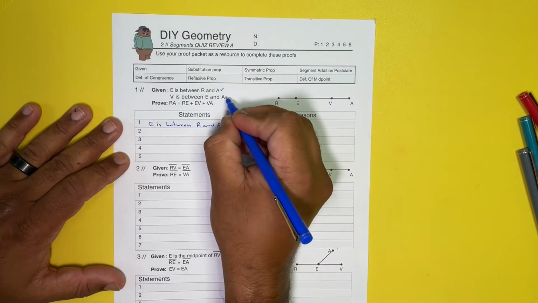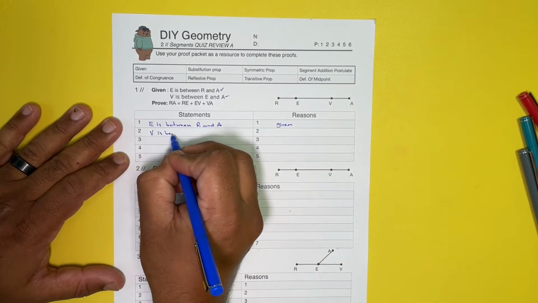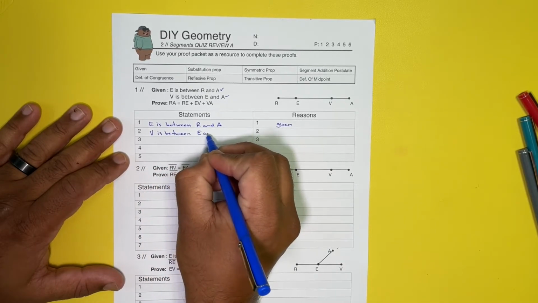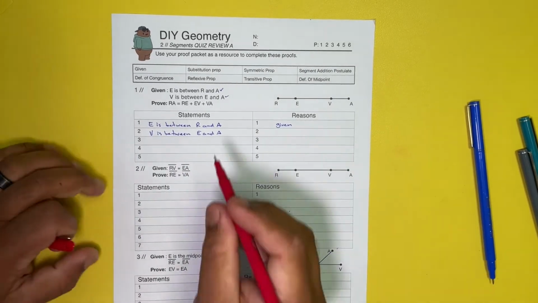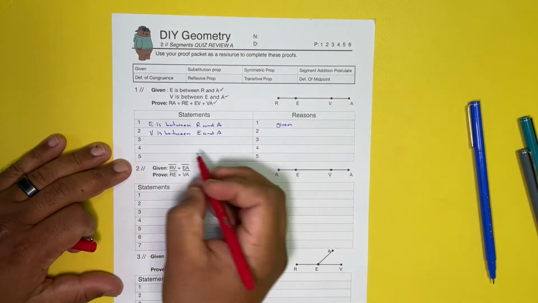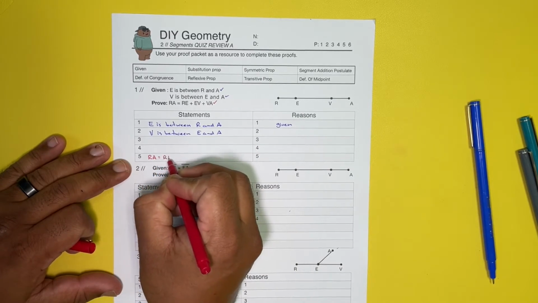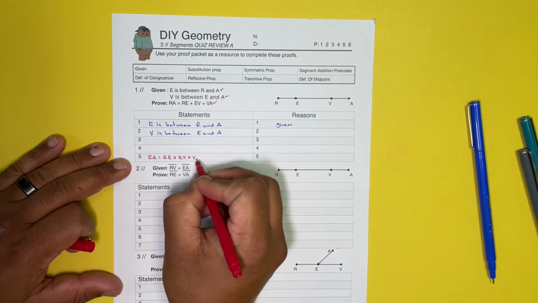I've got a second given. Let's write that one down. V is between E and A. And then in terms of getting points, what I have to prove is always at the end. So RA equals RE plus EV plus VA.